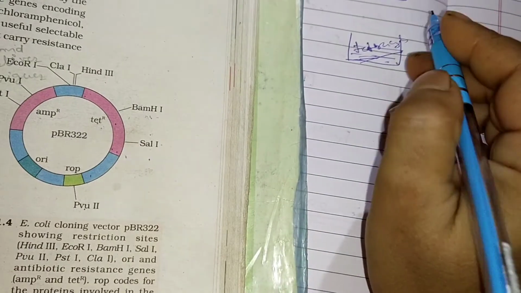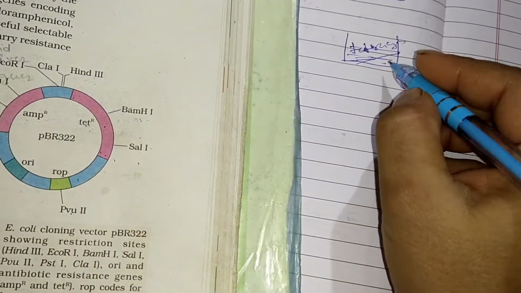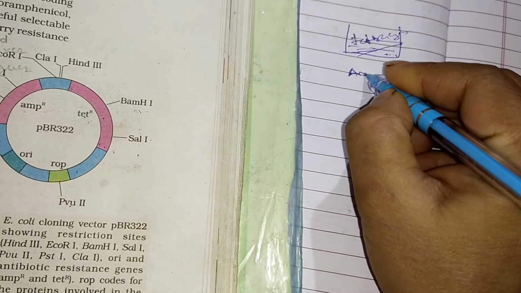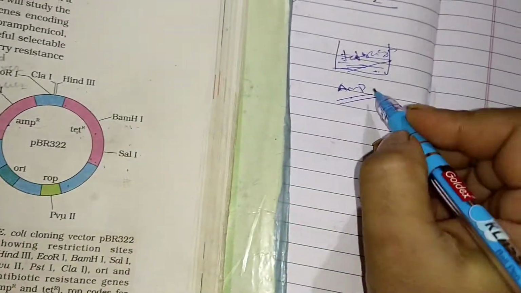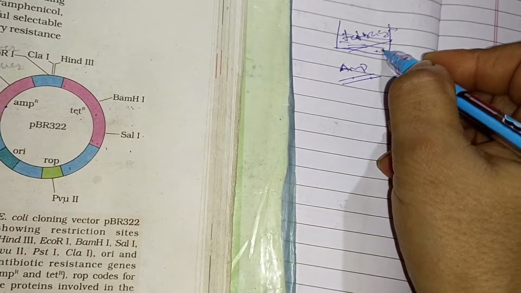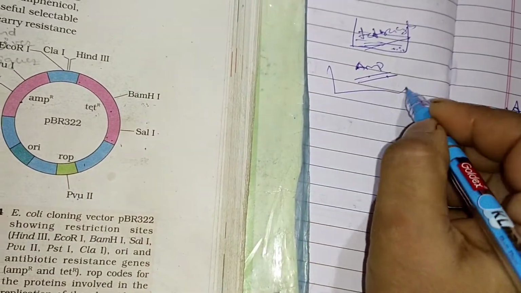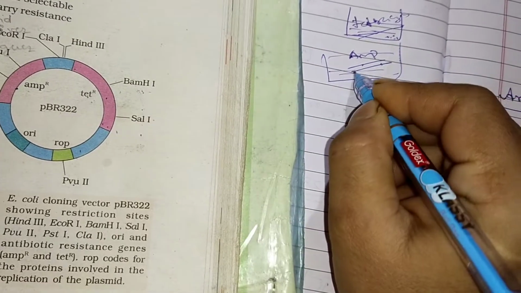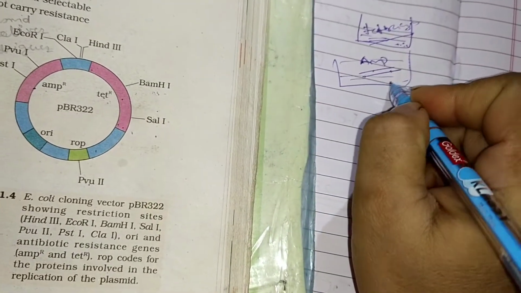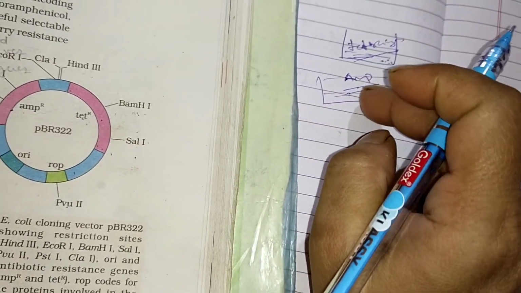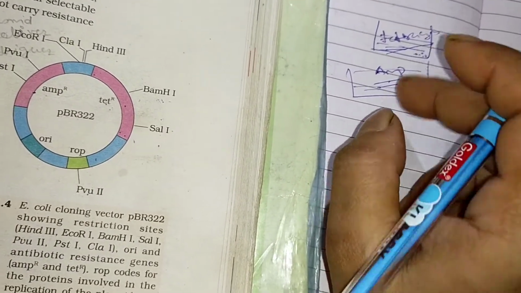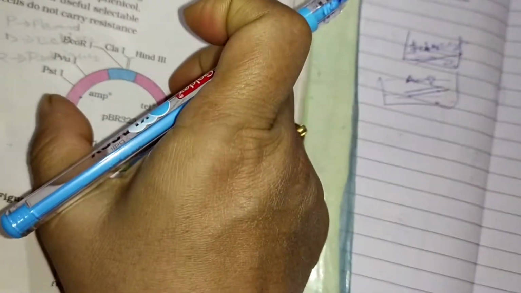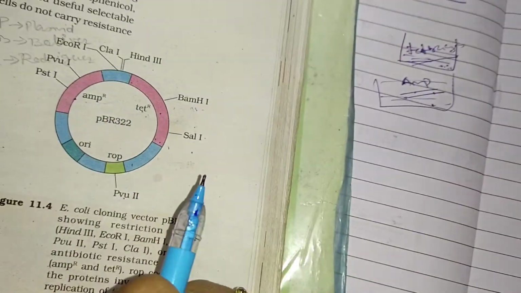But they can grow if the media has ampicillin, because the ampicillin resistance gene is present. So if the media contains ampicillin, the bacteria can grow. Those growing in ampicillin-containing media are called transformed, because they have received this plasmid.